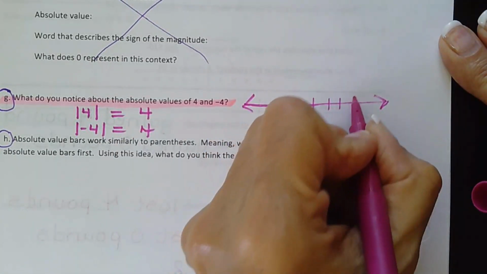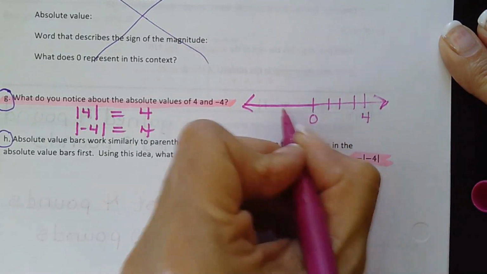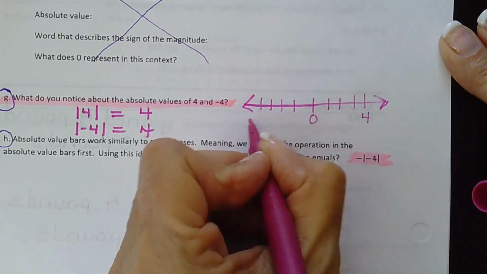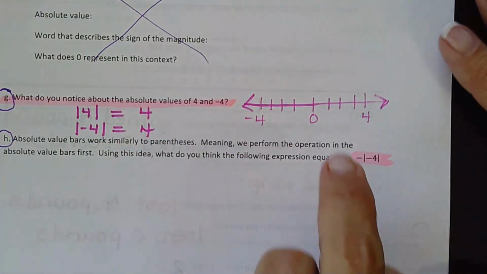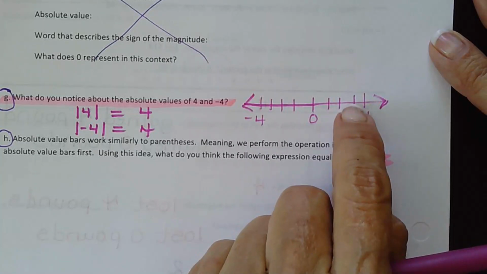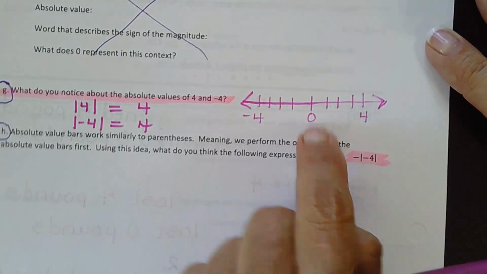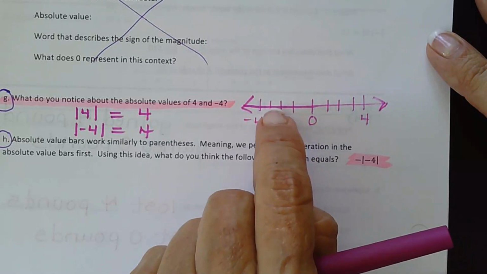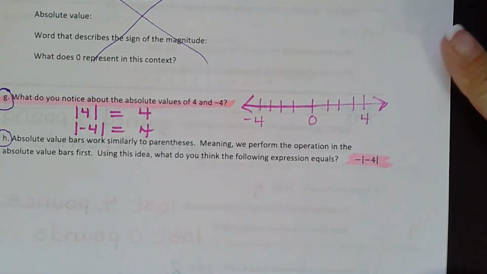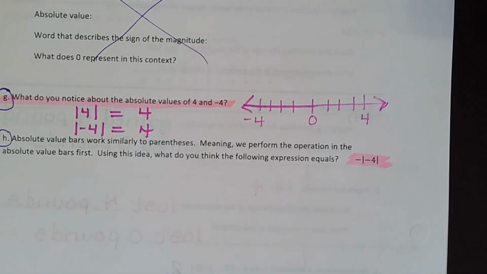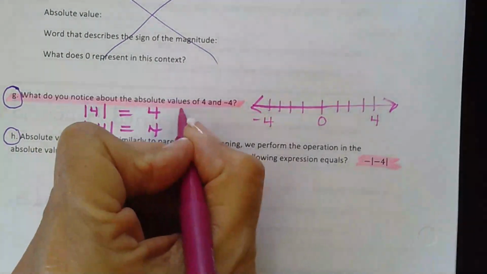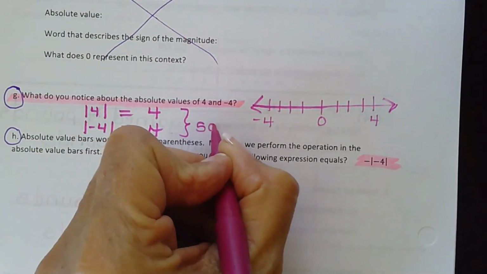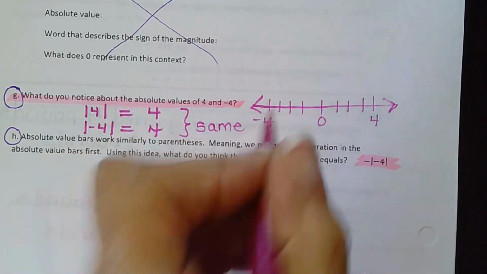1, 2, 3, 4. 1, 2, 3, 4. If absolute value means a number's distance from 0, 4 is 1, 2, 3, 4 units from 0. Negative 4 is 1, 2, 3, 4 units from 0. That's why they're both the same answer, because they're both 4 units from 0, just on opposite sides. We can just say they're the same. Same distance from 0. Maybe that's what they want.